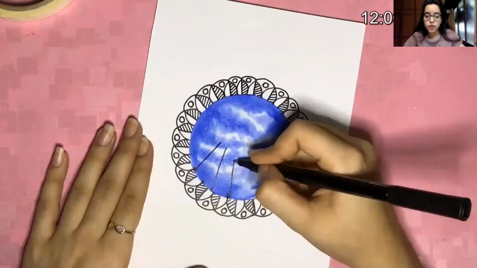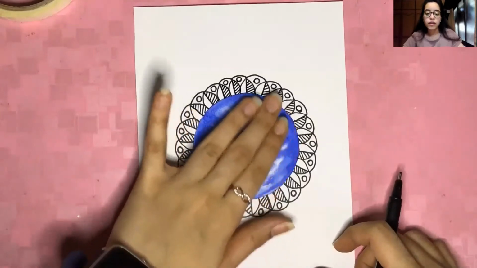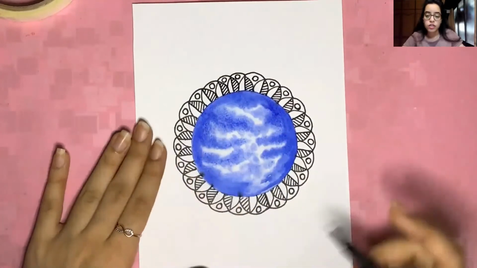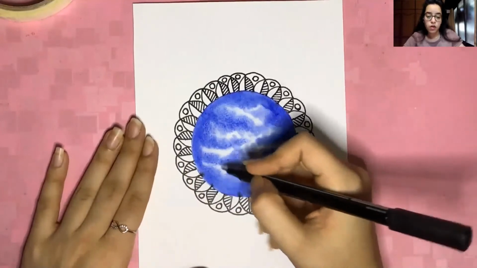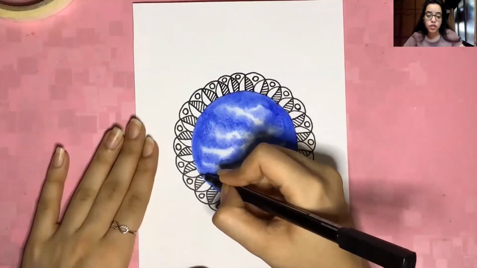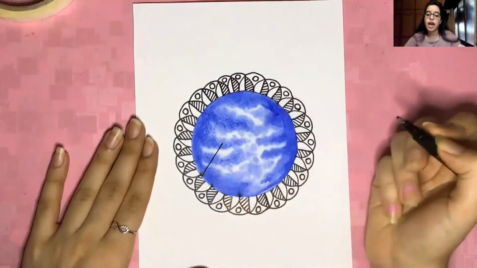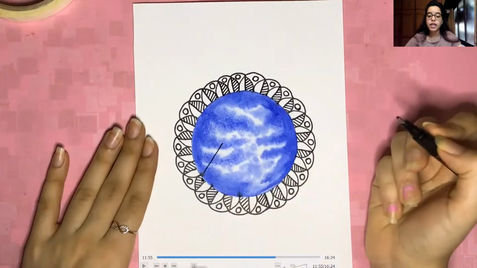Okay, so I'm going to quickly take you back. So once it is dried, you all can just start drawing along with me now. Just draw one line first. Okay, take a pause, have a look. I've just started from one end and then I'm just going to draw this line.